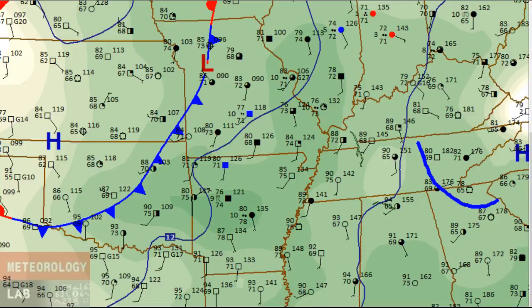So I think we're going to put that boundary about like that. And maybe go with a little bit of a stationary appearance up there in Kentucky, and then extending back towards Arkansas like that. So, you know, when you have the boundaries plotted out like that in the morning, you have a pretty good idea where things are going to form later in the afternoon.